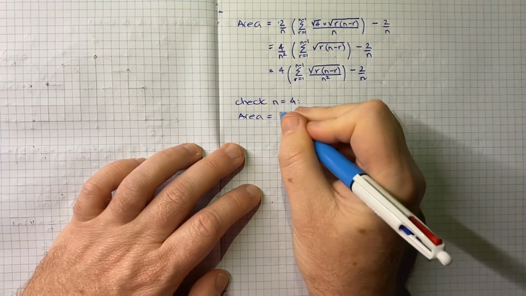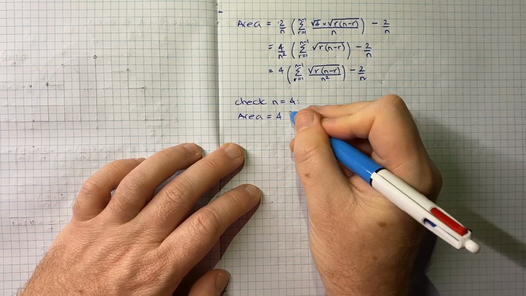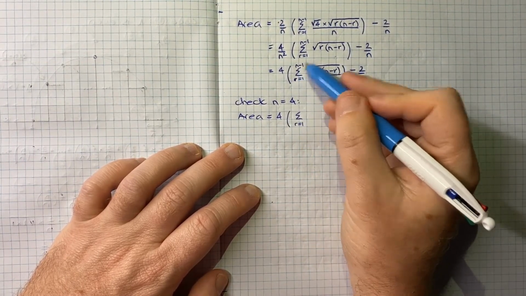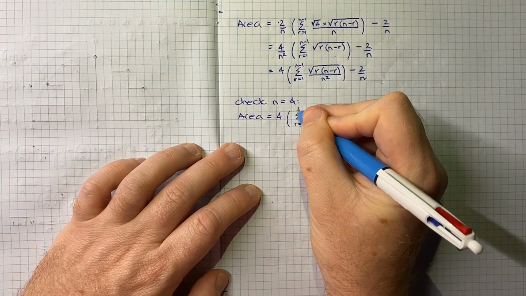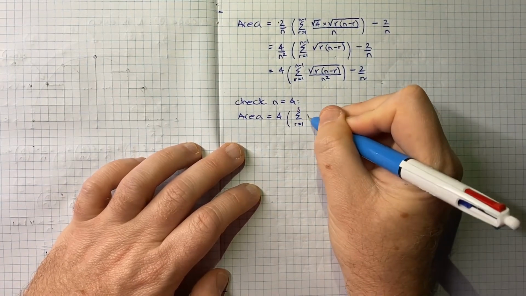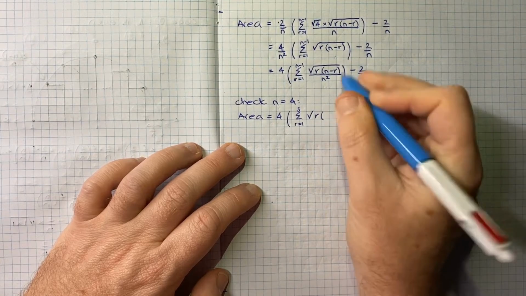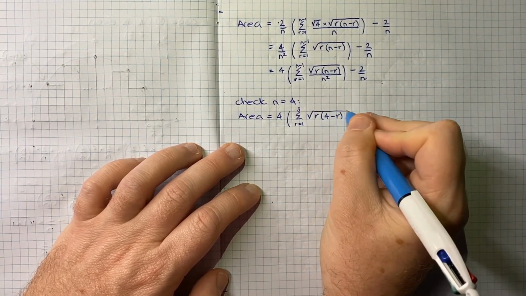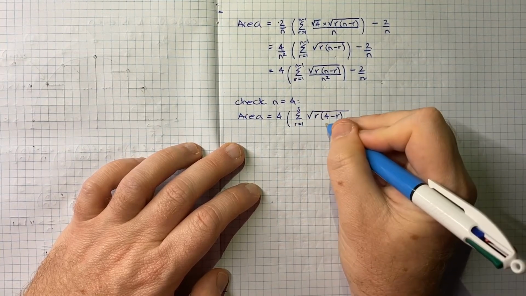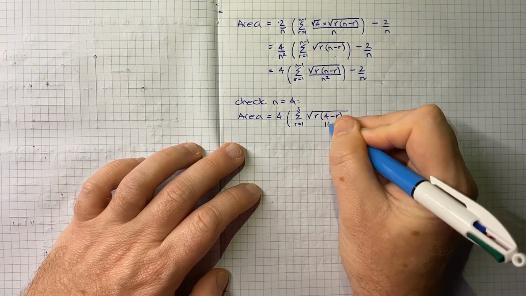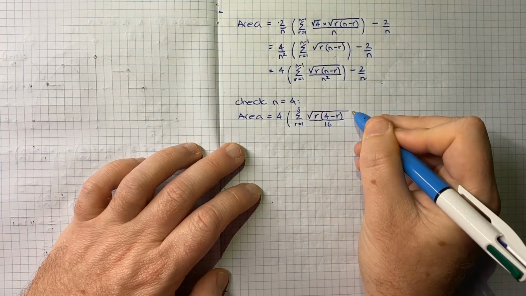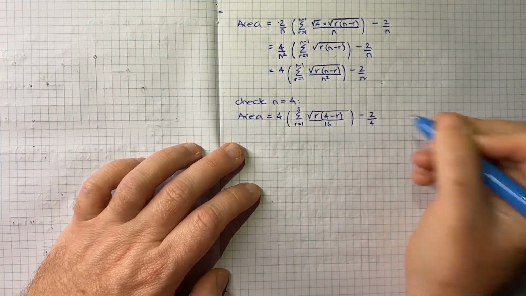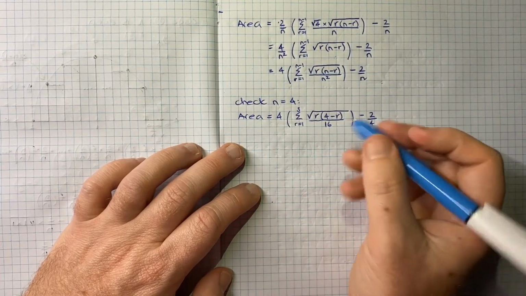It's equal to 4 times the sum from r is equal to 1 to 4 minus 1. So from r is equal to 1 to 3 of the square root of r(4 minus r), and divided by n squared, or 4 squared, so divided by 16, minus 2 on 4.